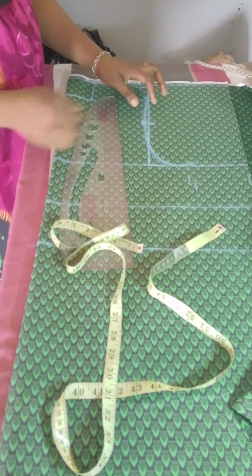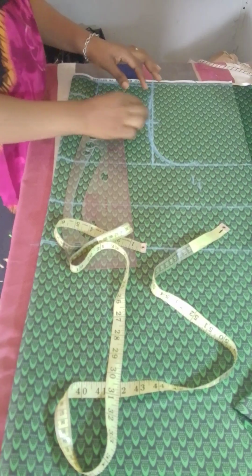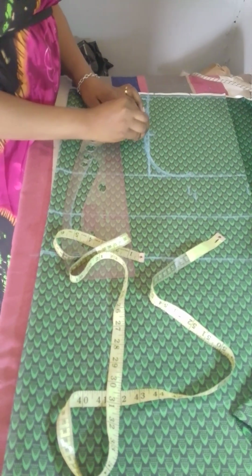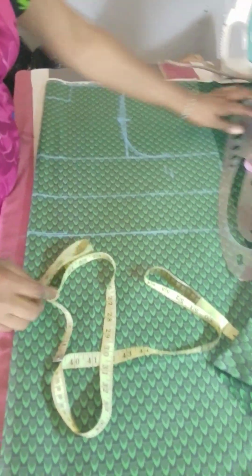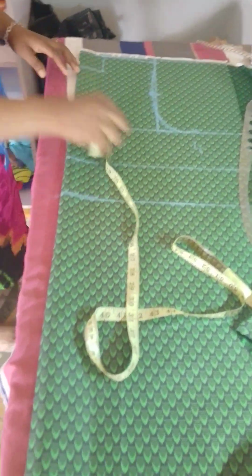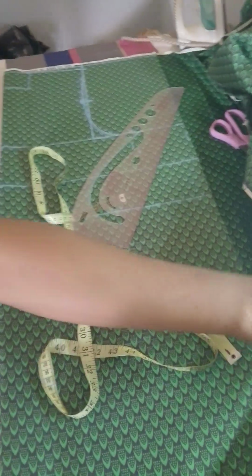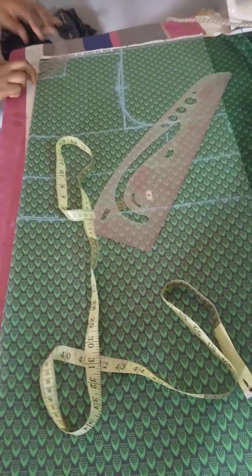Half an inch. Why I'm taking half an inch is because of the bust. You're going to come in by half an inch. It will have the bust to stitch the bust. Then I'm going to get my yarn.